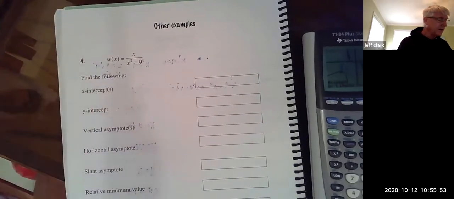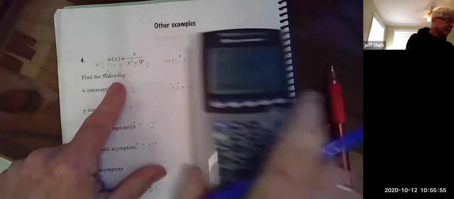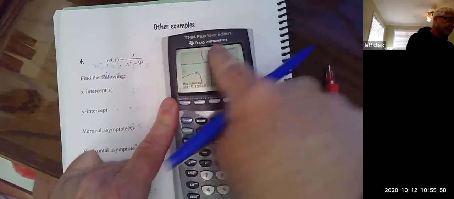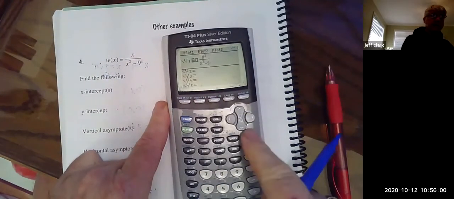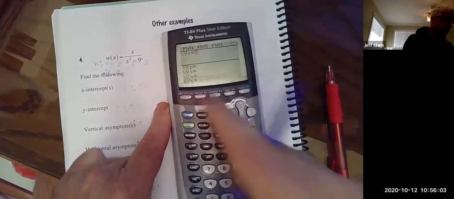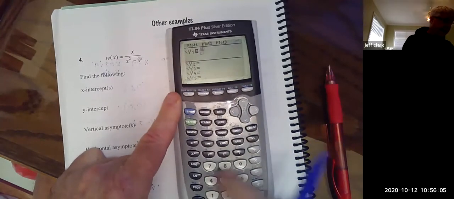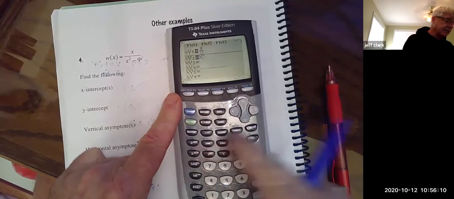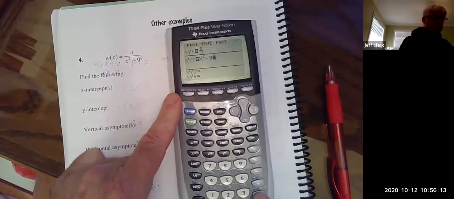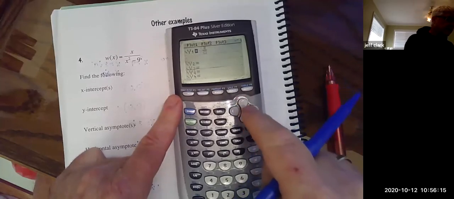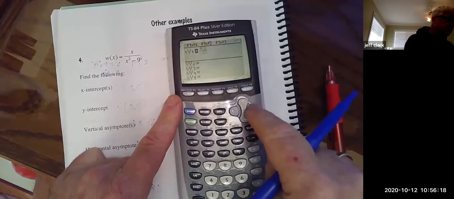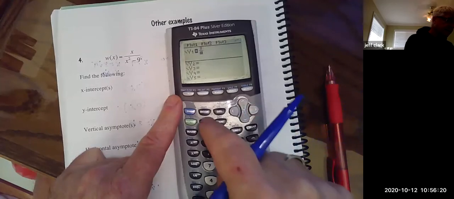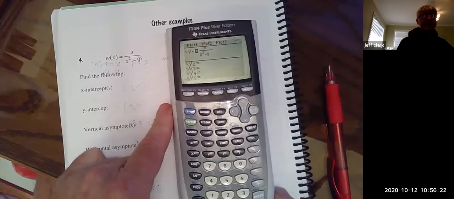Okay, next one here. I'm going to graph this. Get rid of that. x in the numerator, and again that x squared subtract 9, just like the last problem.